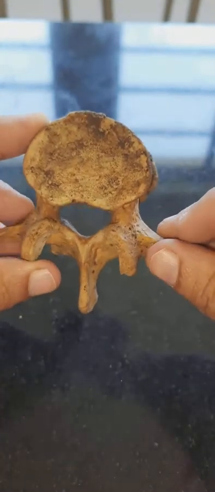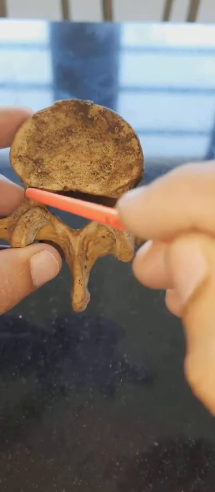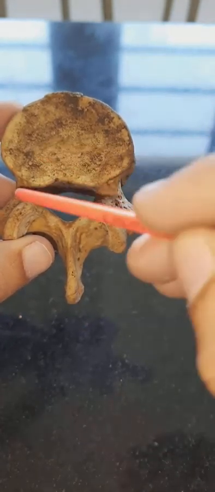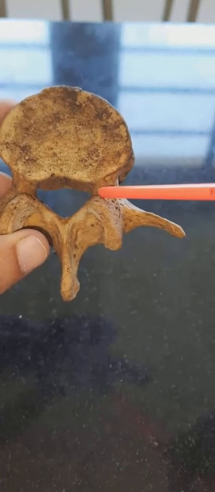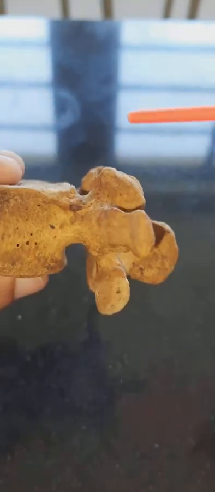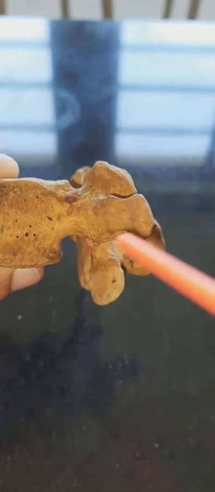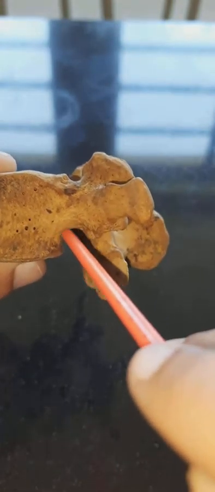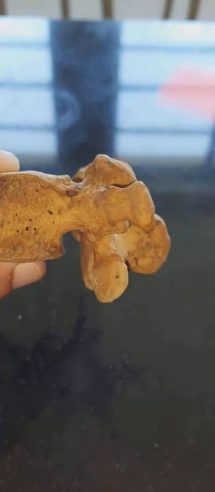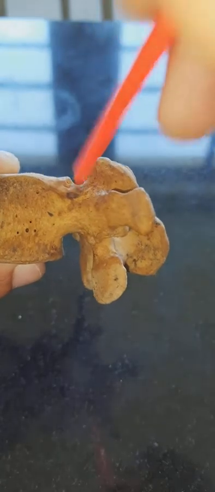Now let us come to the other parts of this lumbar vertebra. Now these are the pedicles. The pedicles are short and strong, and you can see that they are directed backward. The pedicles are attached to the body along its upper part. So here you can see the formation of the superior vertebral notch, and this is the inferior vertebral notch. You can nicely appreciate that the inferior vertebral notch is much deeper as compared to the superior vertebral notch.